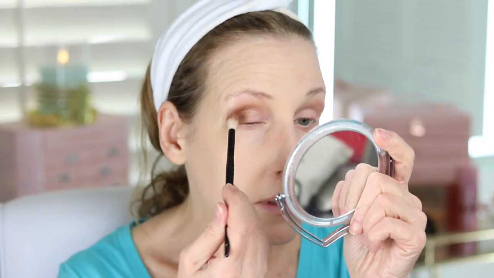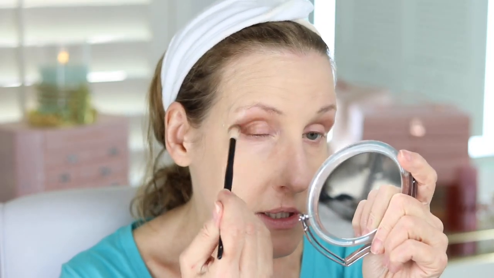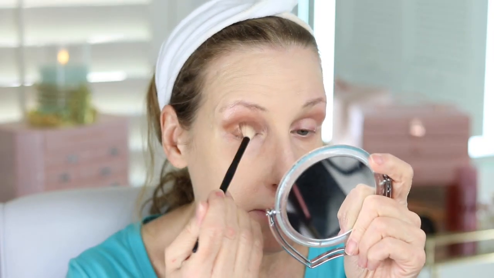Dusty Rose, I feel like the Pillow Talk is probably going to be the closest to a Dusty Rose that I have. You know what I mean? I'm looking for my little blender here. I feel like that's going to be as close. But what this is supposed to do is really make your features pop and not so much your makeup, is what it's supposed to do.